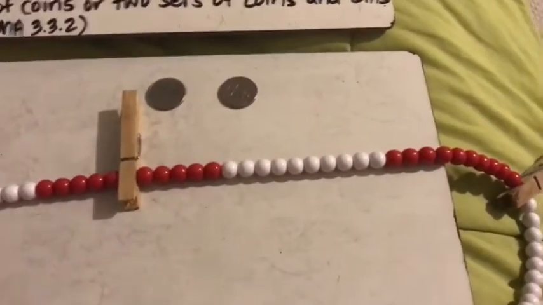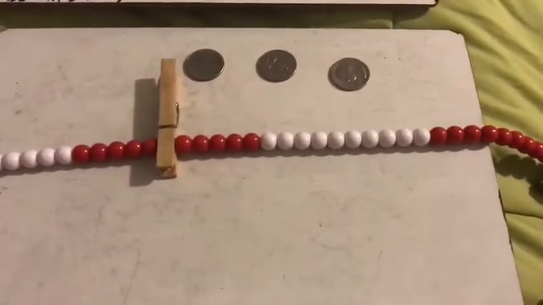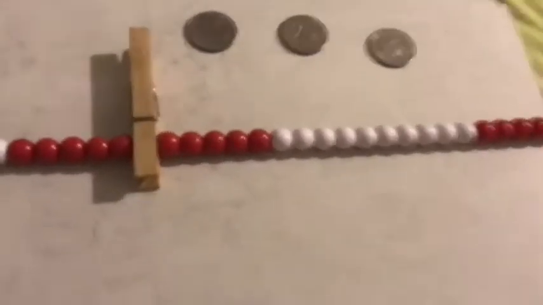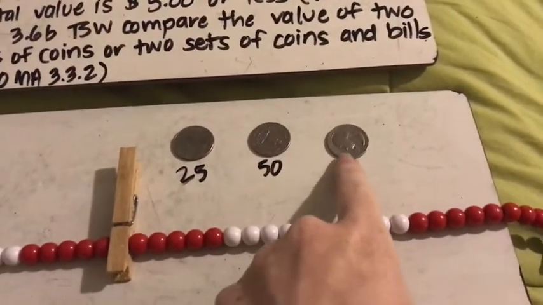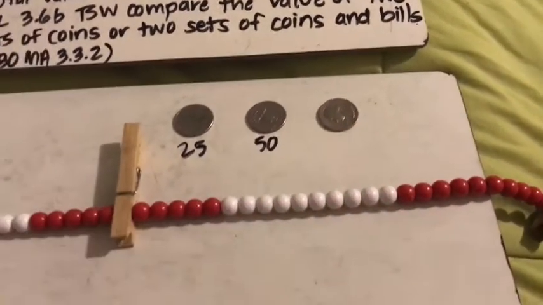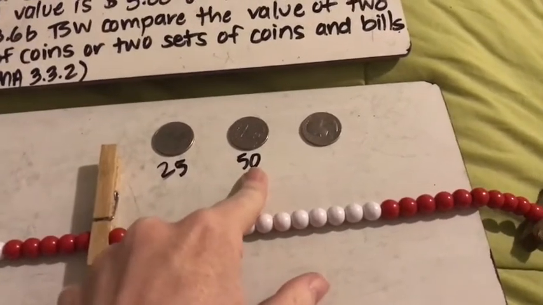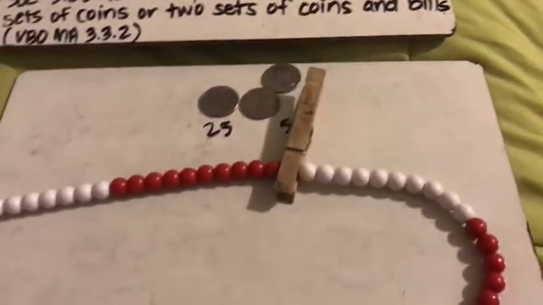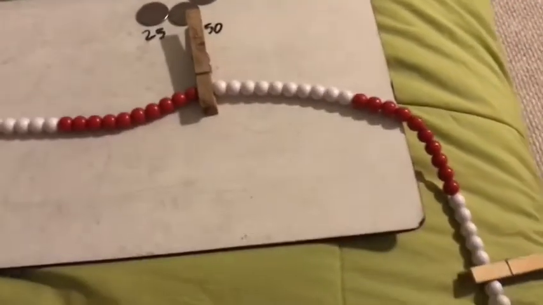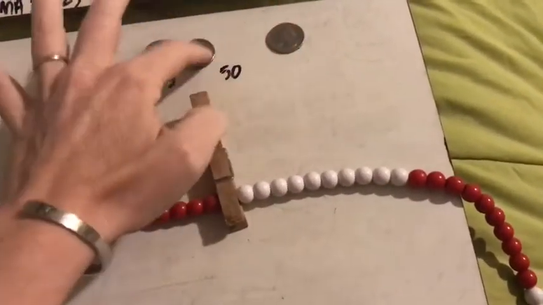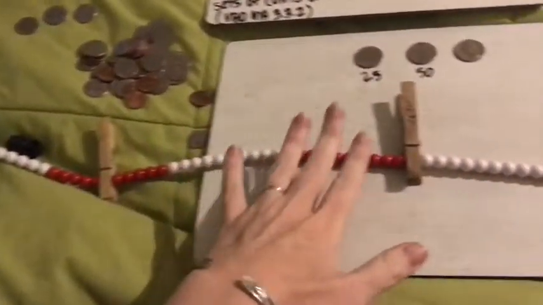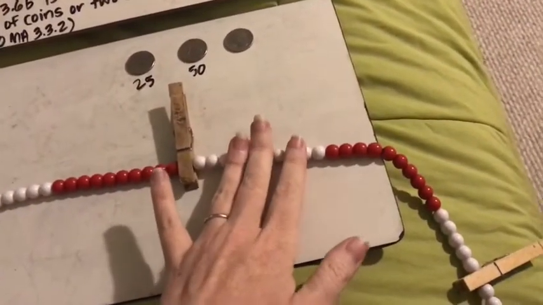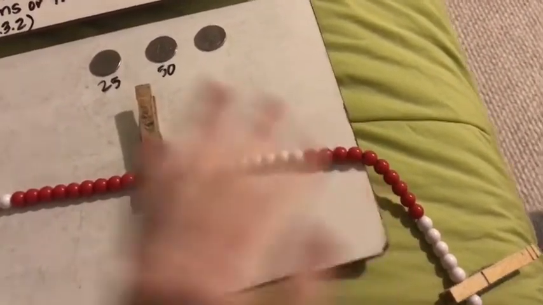Then after I do that, I give them another quarter. I say, okay, how much do you think 3 quarters would be? If 2 quarters is 25, 50, I know I'm going to be adding another 25 onto my 50 to get the value of 3 quarters. So I can do 50 plus 10 plus 10 plus 5. So I was up to 50, right? 10, 20, 30, 40, 50. Plus 10 is 60. Plus 10 is 70. Plus 5 would be 75.